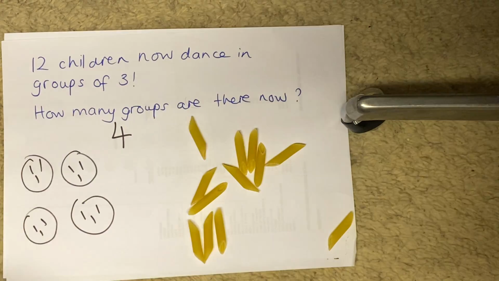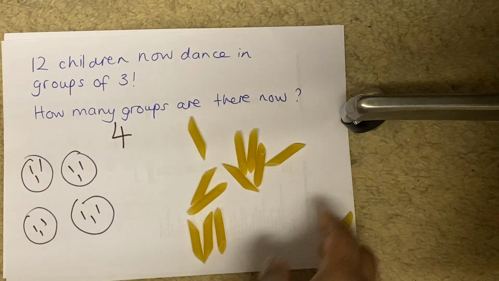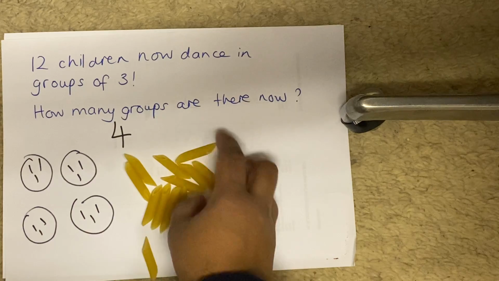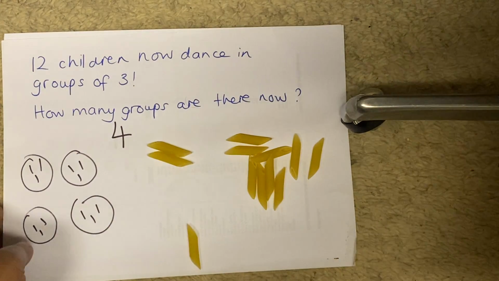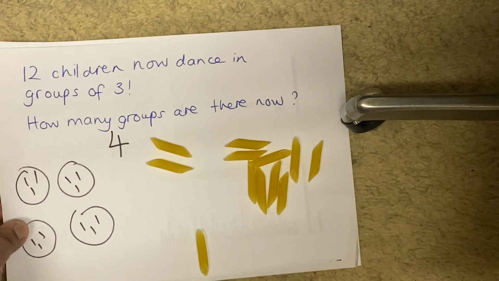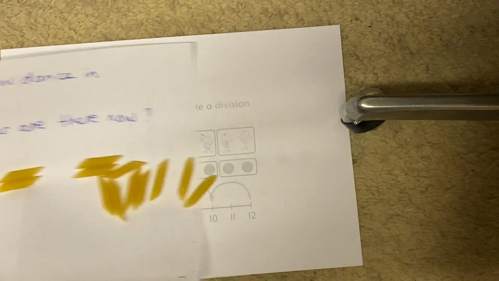All right, so you can see it's a bit like sharing, isn't it? Where you take the children, you go, okay, I'm going to put 3 here, 3 here, 3 here. So it's a bit like sharing. So that's what we're doing today. Now, let's continue with our learning.